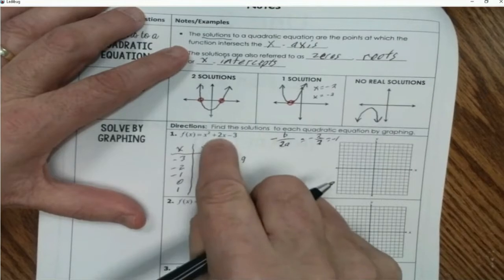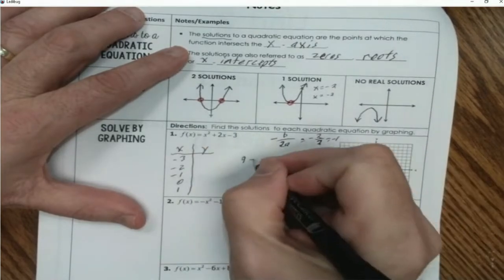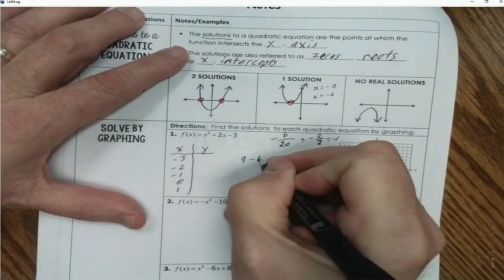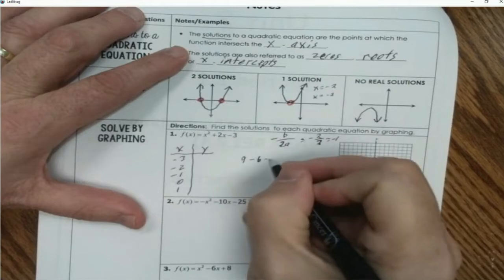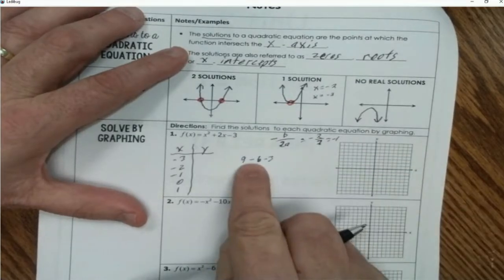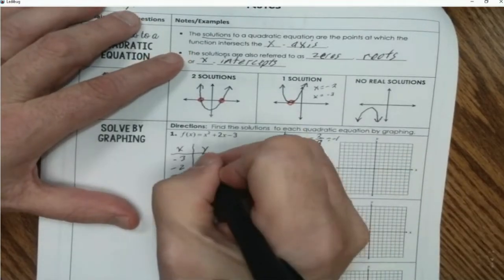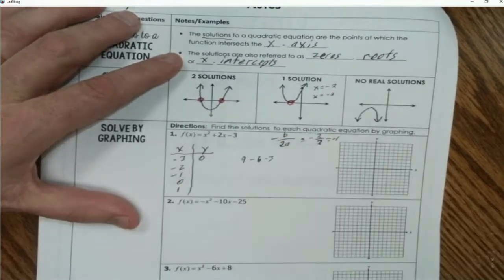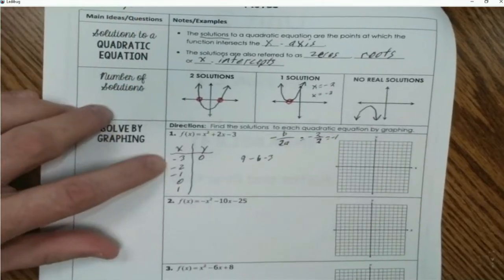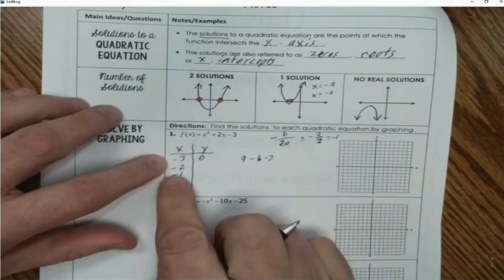Plus 2 times negative 3, that's minus 6. And then minus 3. So 9 minus 6 minus 3. Y is 0 when x is negative 3. Okay, how about negative 2?